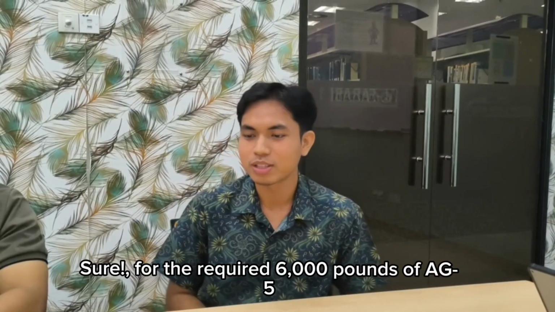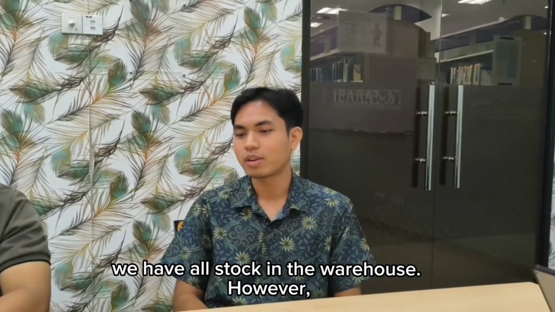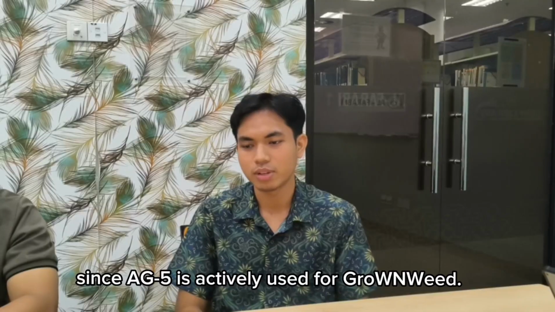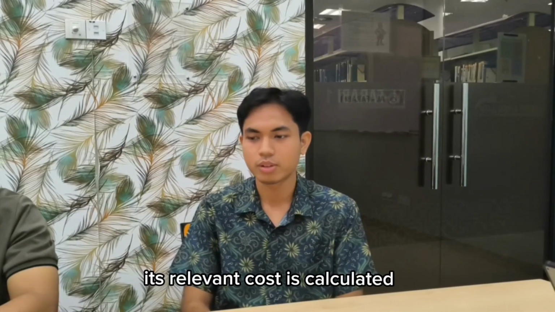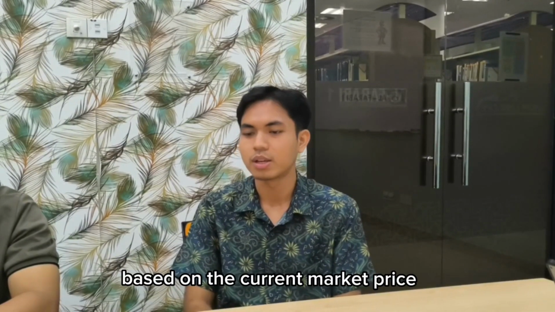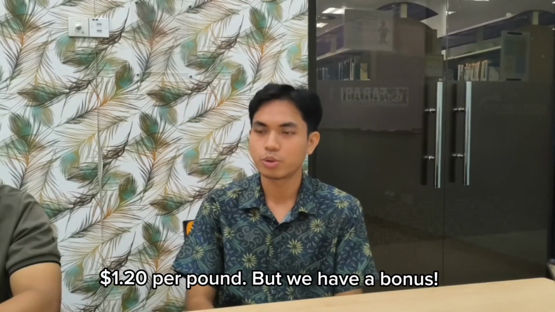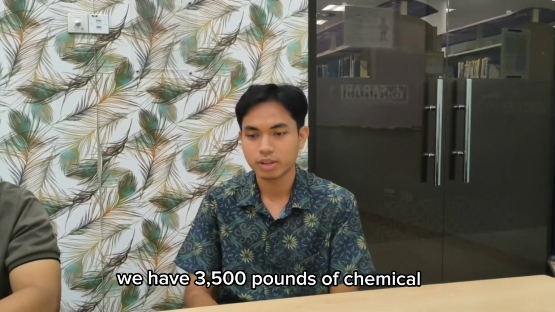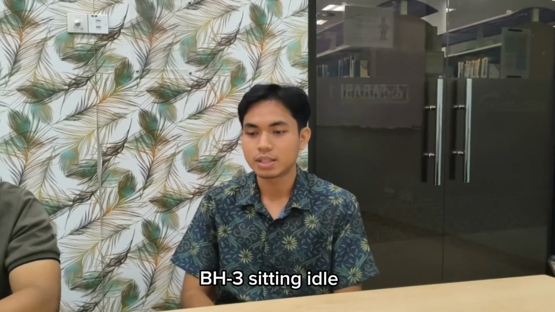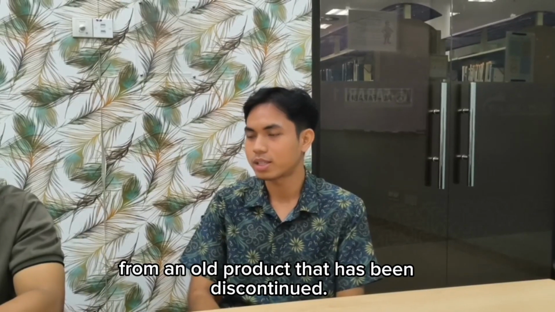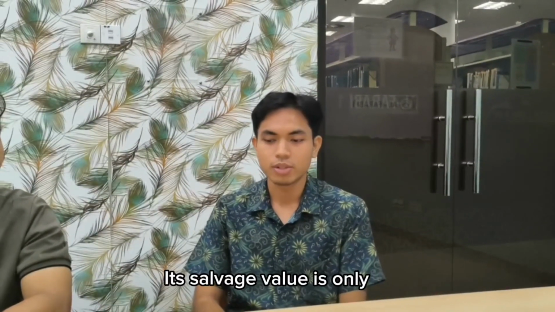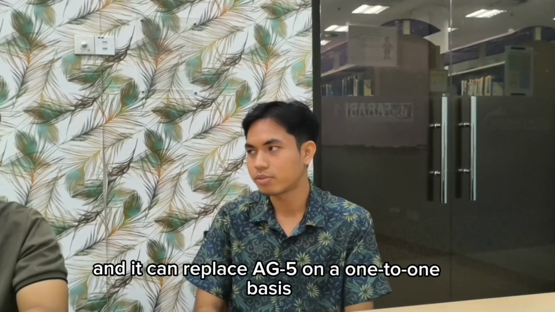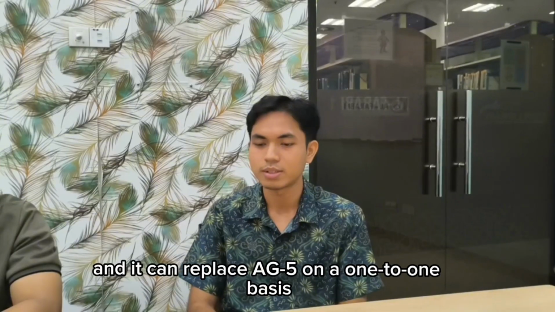Sure, for the required 6,000 pounds of AG5, we have all the stock in the warehouse. However, since AG5 is extremely used for brown wheat, its relevant cost is calculated based on the current market price of $1.2 per pound. But we have a bonus. We have 3,500 pounds of chemical BH3 left over from an old product that has been discontinued. Its salvage value is only $600 in total, and it can replace AG5 on a one-to-one basis.